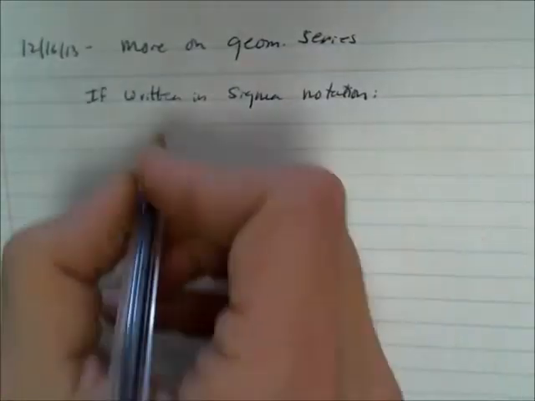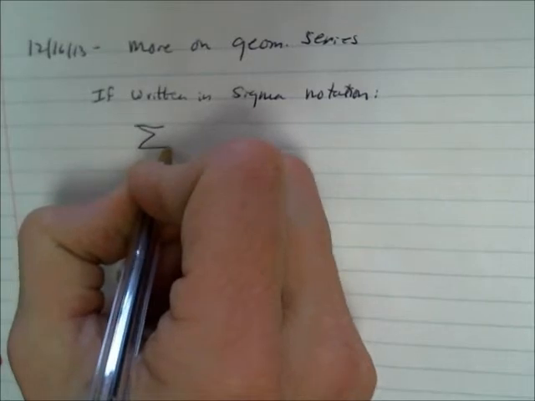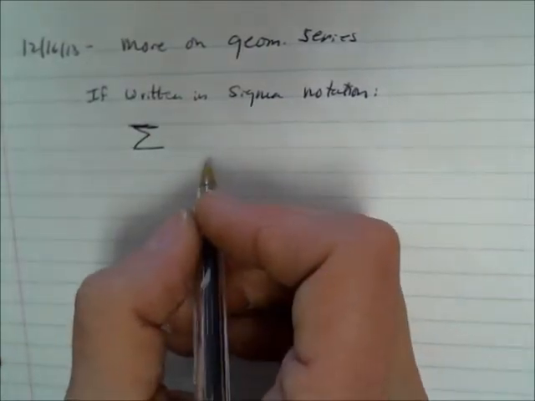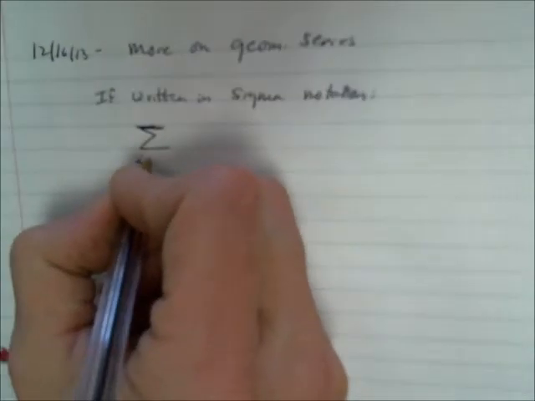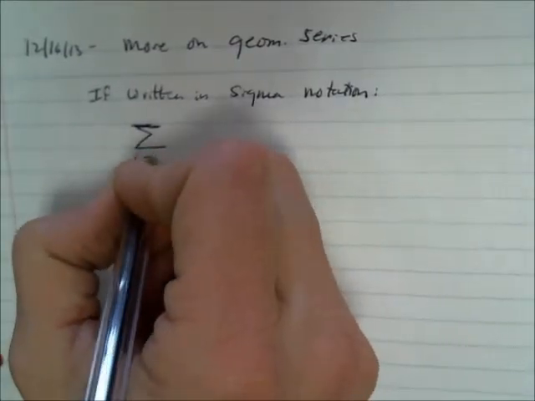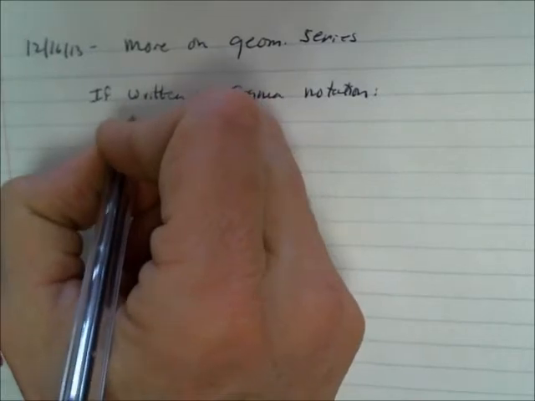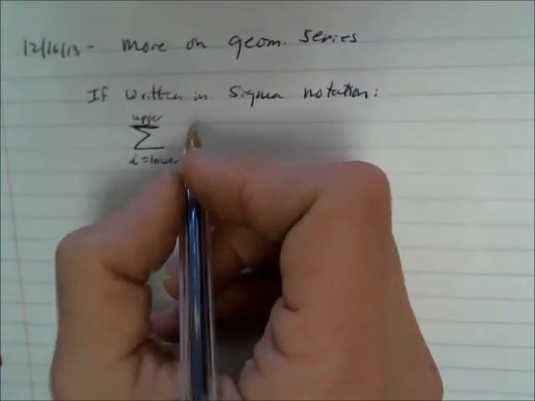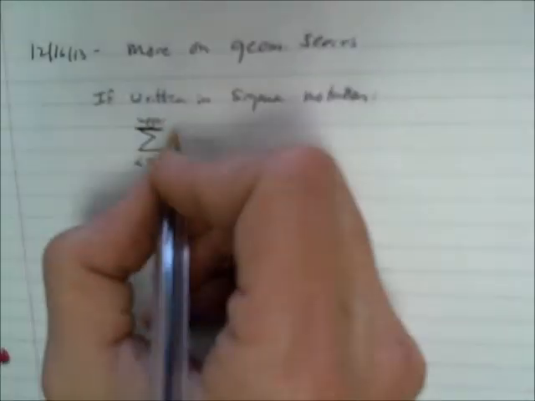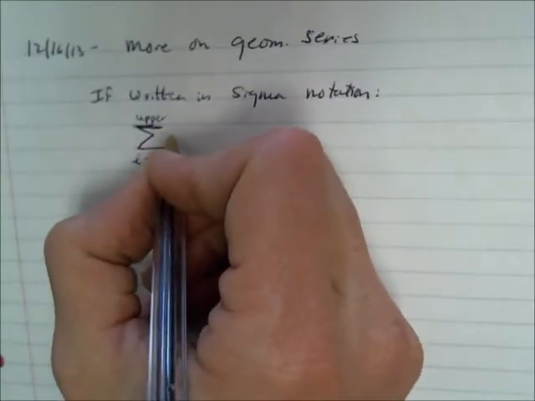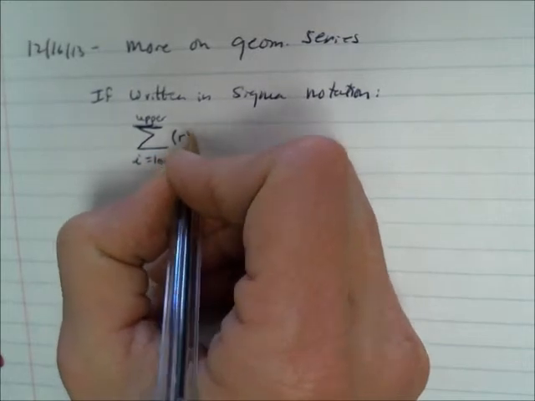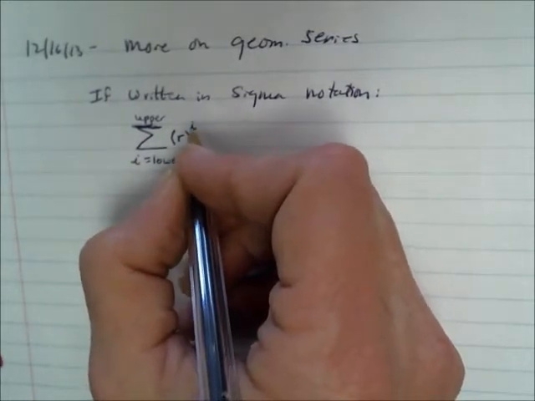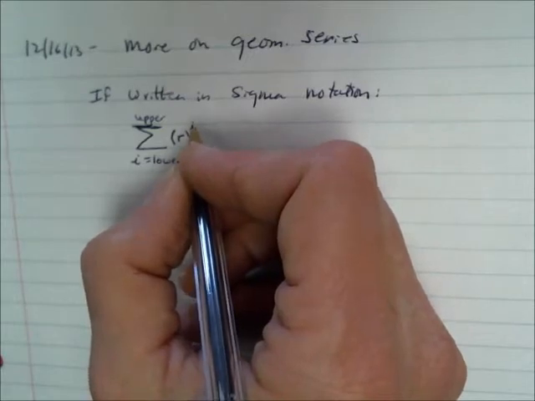What we're going to do is take a look at some sigma expressions, and let's say our index is I, so I is equal to some lower number up to some upper number. If you have a geometric series, then you're going to have whatever the R value is raised up to the I, or sometimes this is raised up to the I minus 1 power.